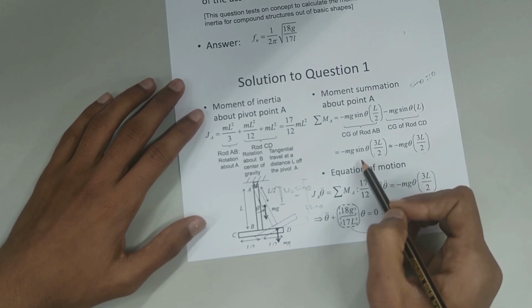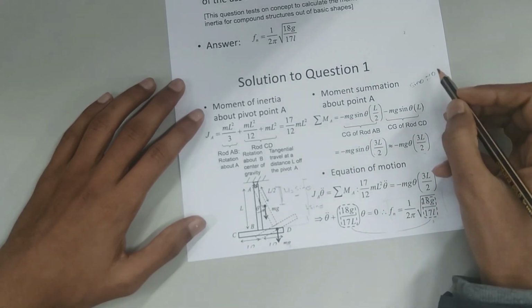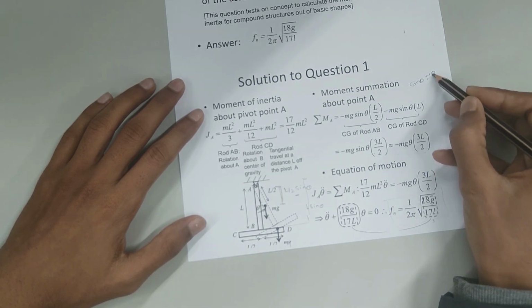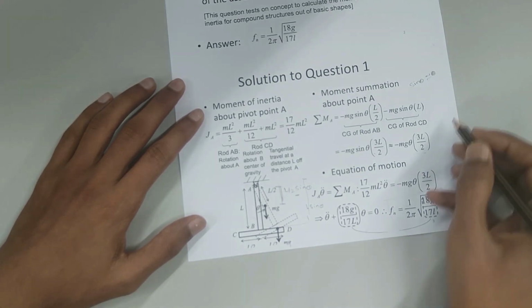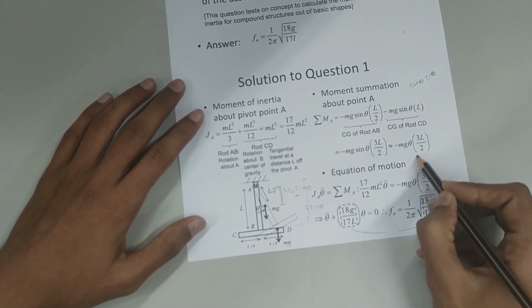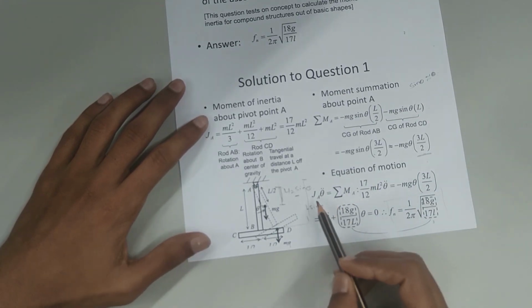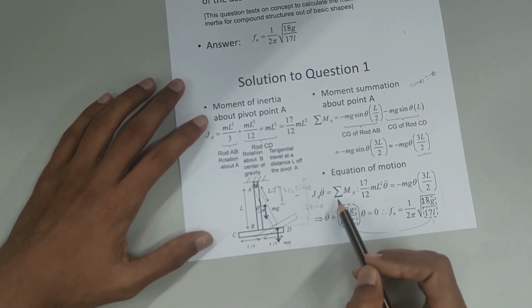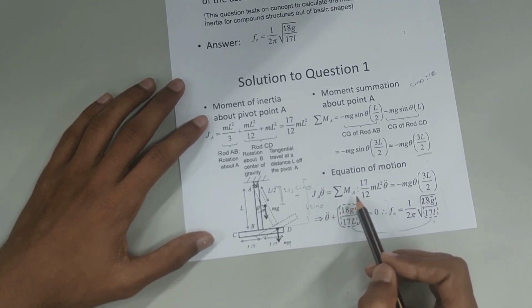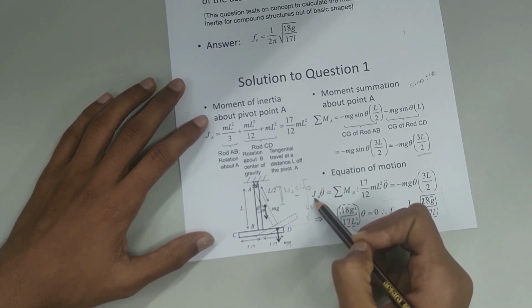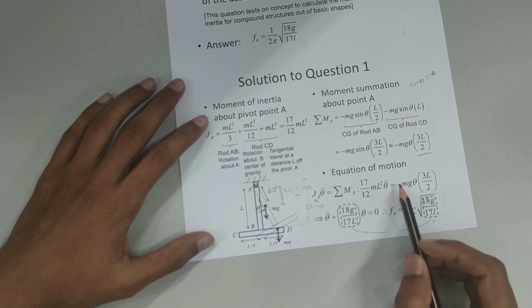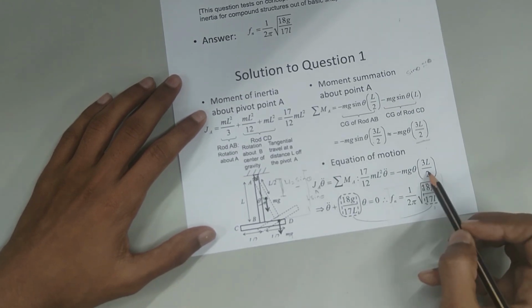mg sine theta into L by 2, and the second one is mg into sine theta L. For small theta, sine theta is equal to theta. Rearranging, we get minus mg theta 3L by 2. So the equation of motion is J_A theta double dot equal to the summation of moments about point A. We already have the moment of inertia about point A, which is 17 by 12 mL², so 17 by 12 mL² theta double dot is equal to minus mg theta 3L by 2.